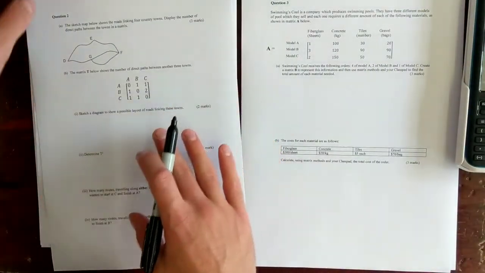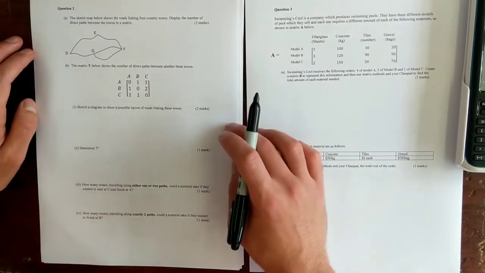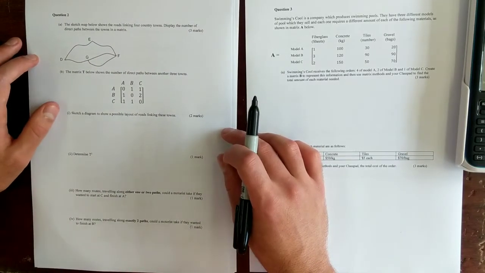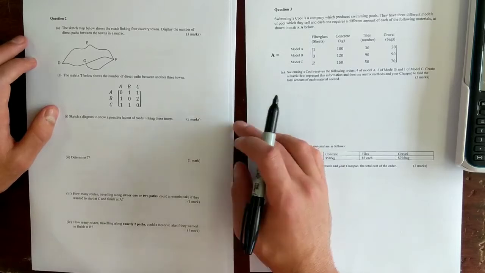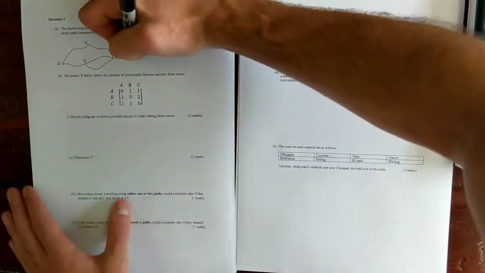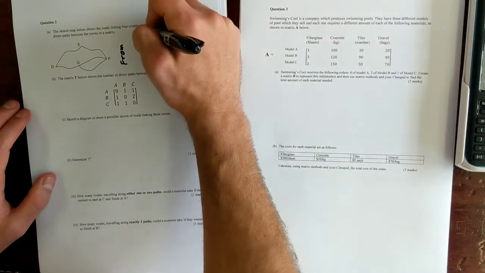Question 2. The sketch map below shows the roads linking 4 country towns. Display the number of direct paths between the towns in a matrix. So this is a route matrix. I'm going to have from and to.